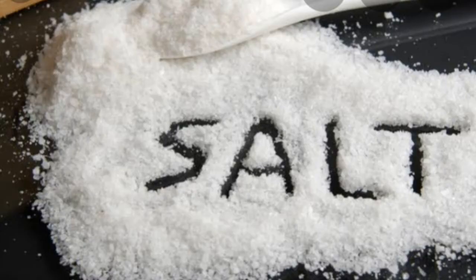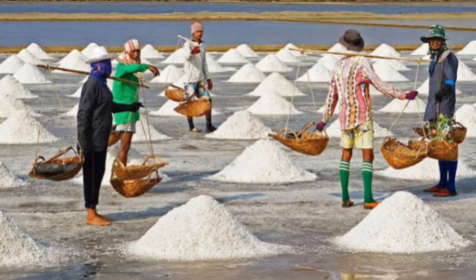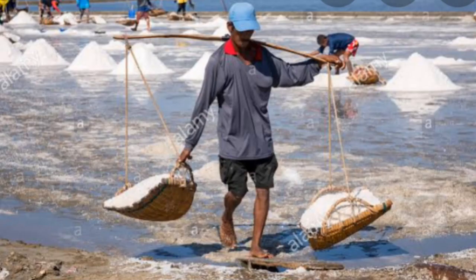Students, do you know how salt is made? First, they dug shallow beds in the sand near the sea and collected water. When the water dries in the sun by the process of evaporation, the salt remains on the ground. So in this way, salt is obtained.